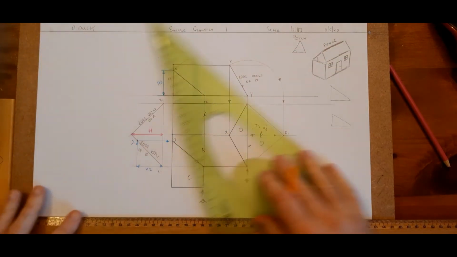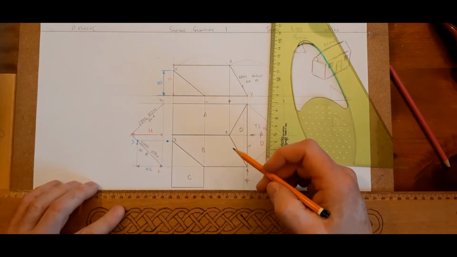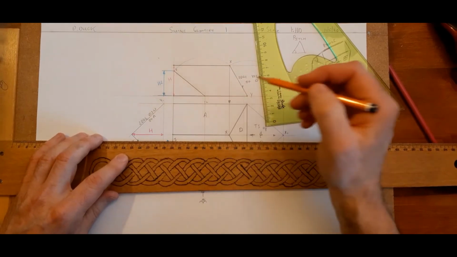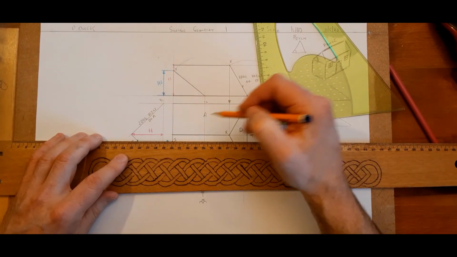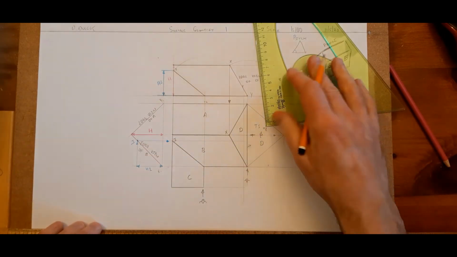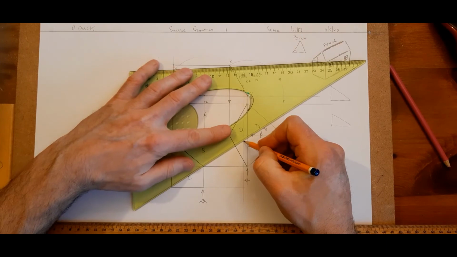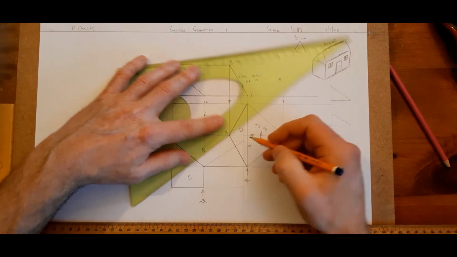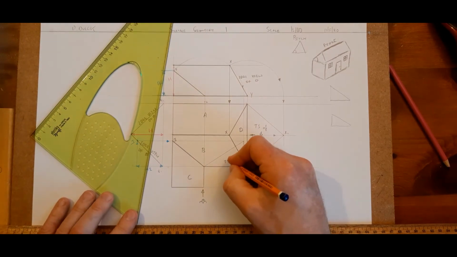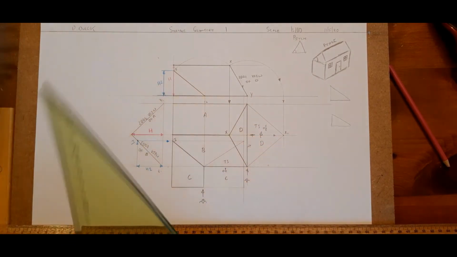And we're doing the exact same thing we did with D. Drop it down, bring it out. Bring them out as far as there. This will get me the true shape of C. Now I'll colour them in a minute to make them stand out.